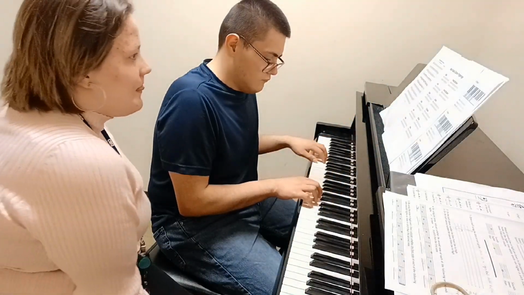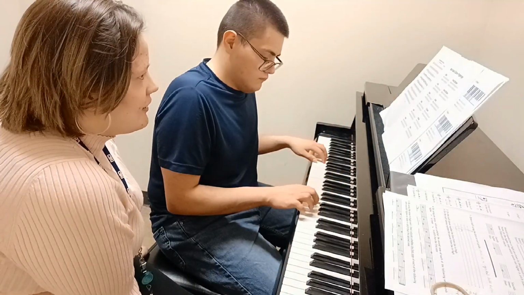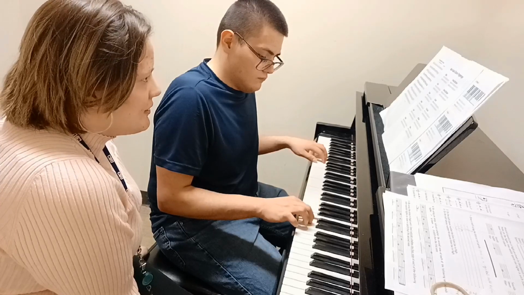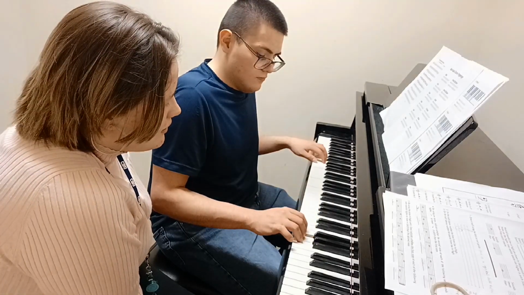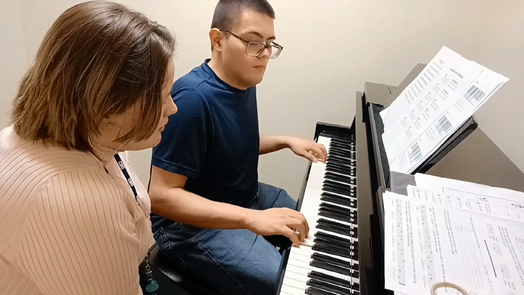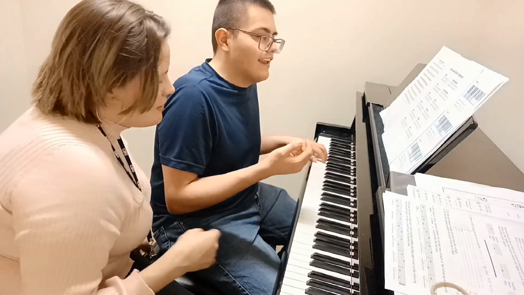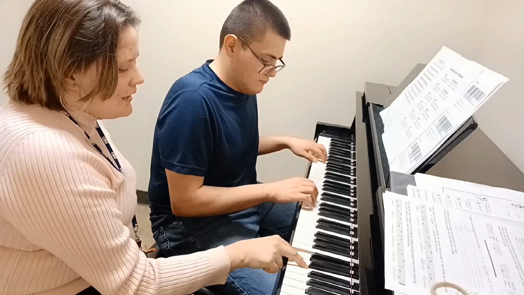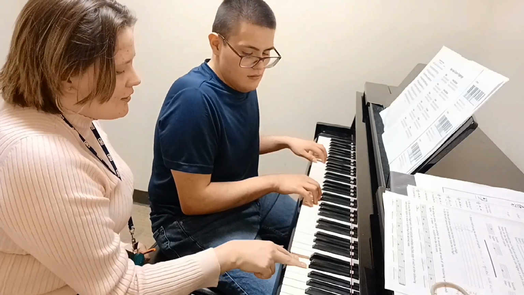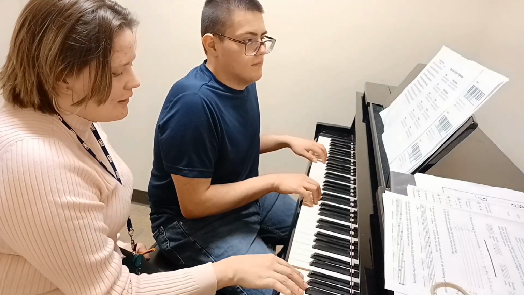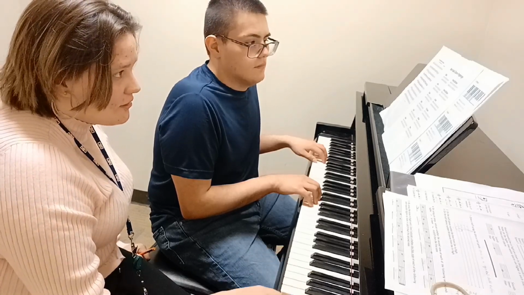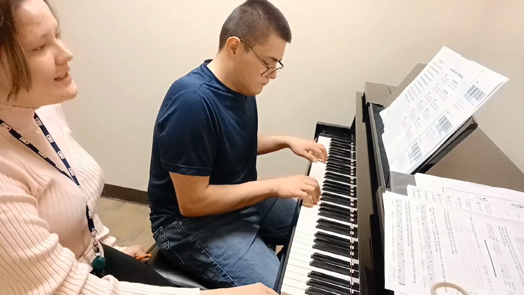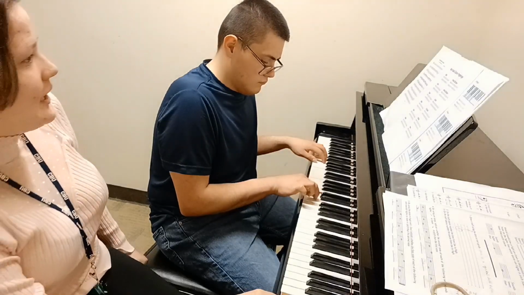Okay, so. Tuck under. 4, 1, tuck under. You tucked under. I got further than I thought I would. So 3 first, and then you tuck under, and then you go 4 notes, and then you tuck under, and then it's 3. Oh, so it's a pattern of 3, 4, 3, and then it's 5.